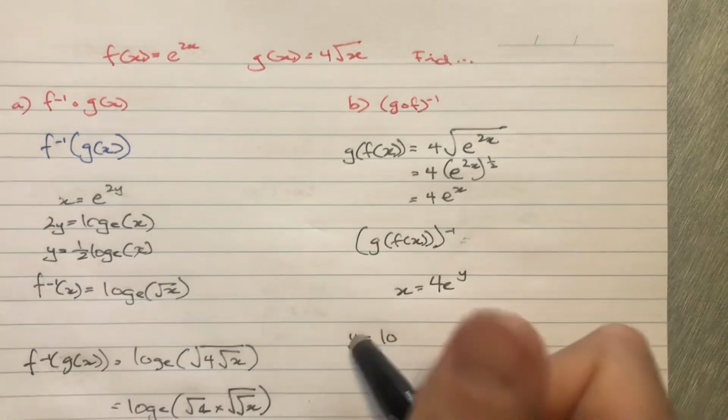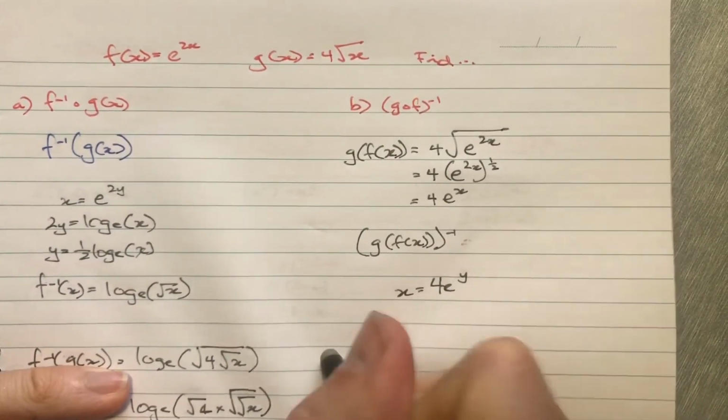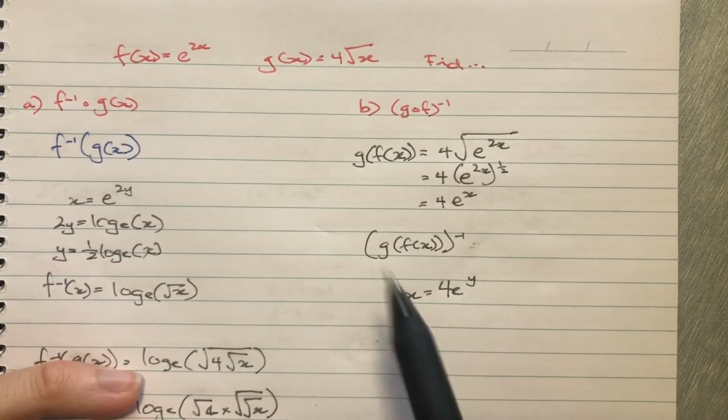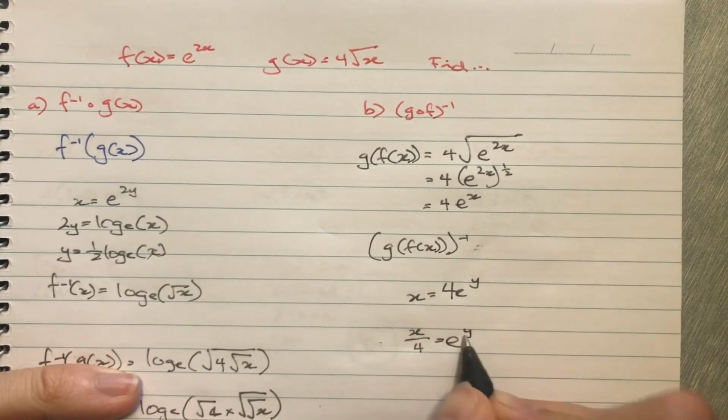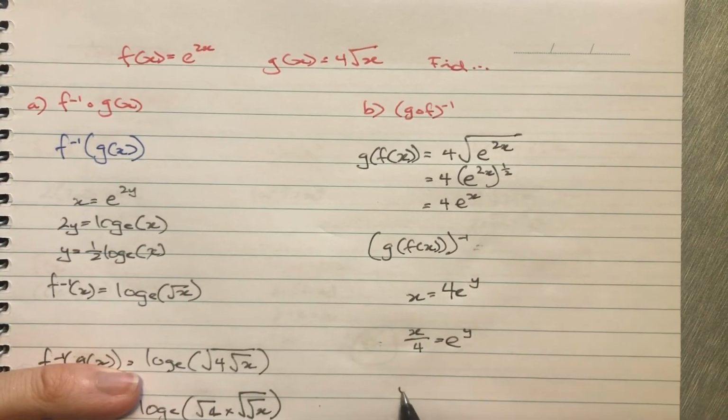Actually, no. I can't rearrange to log just yet. I need to make sure that 4's moved away. So I'm going to have x on 4 equals e to the power of y. I'm solving for y, so I can change to a log. y equals log e of x on 4.